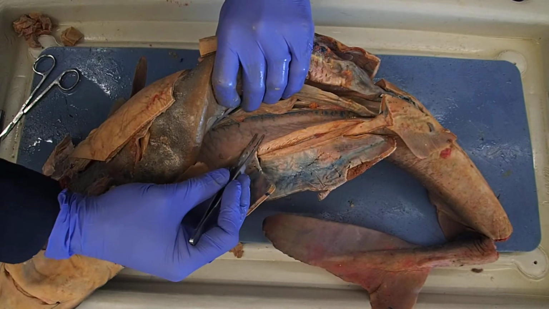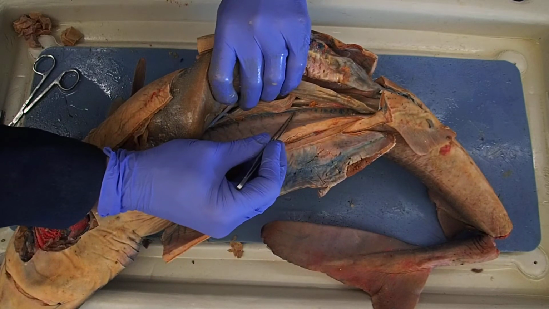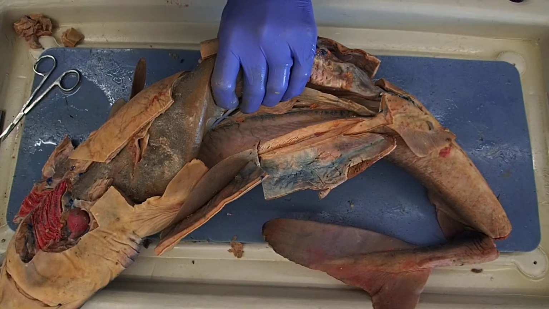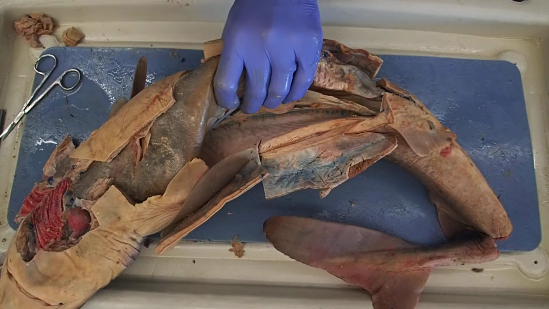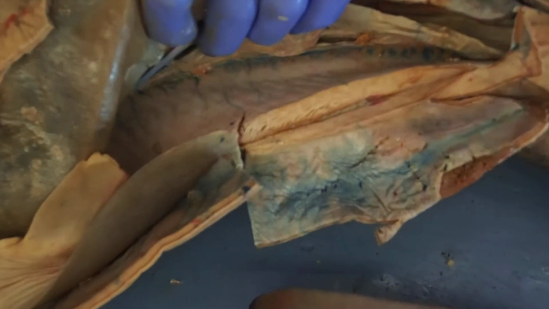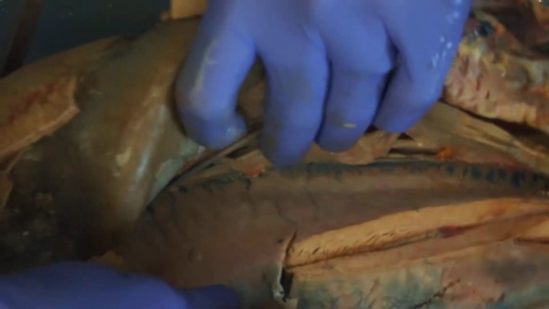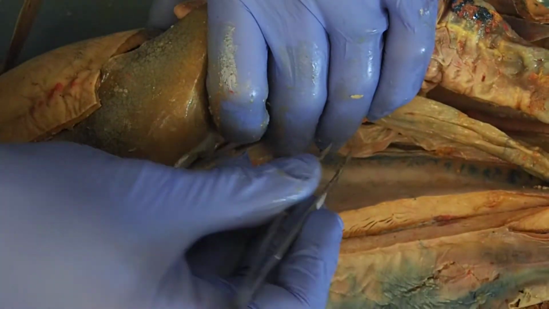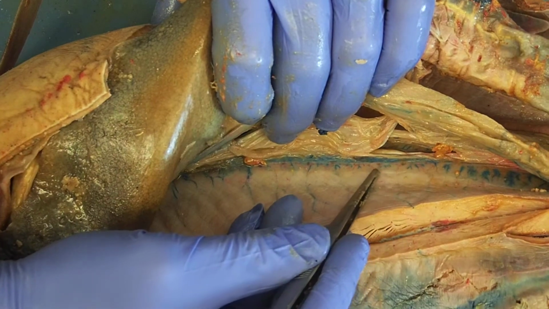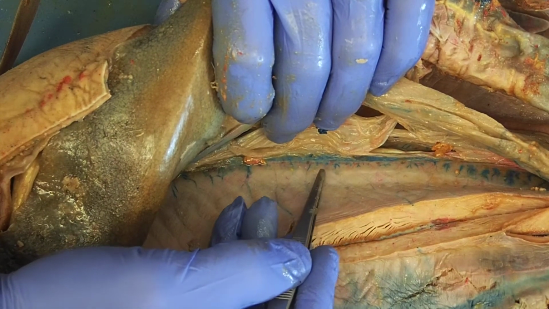So I have this pink body cavity wall, and then running along the back here is a little darker in color. Let's see if I can zoom you in. See how this is darker in coloration? You can see all those veins and arteries reaching out to it.